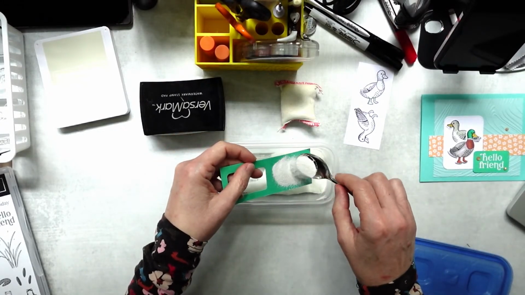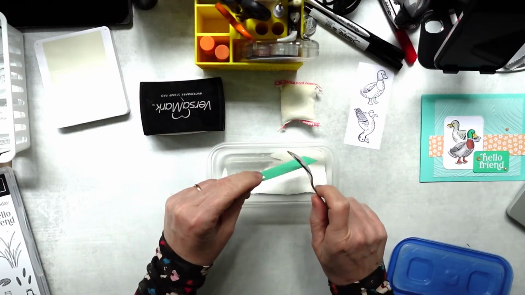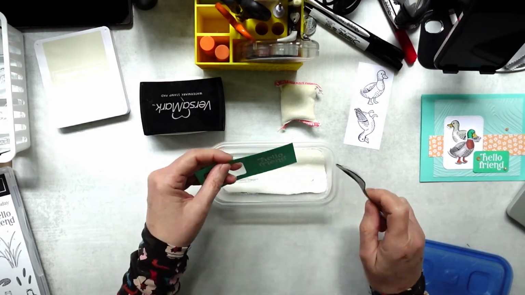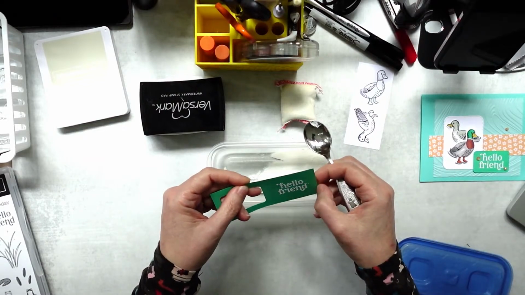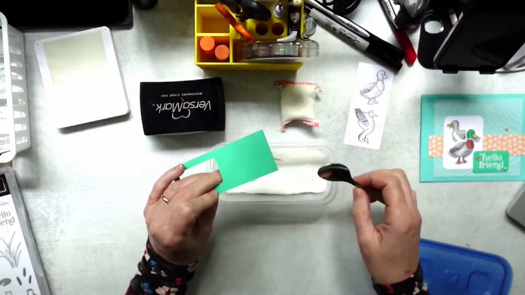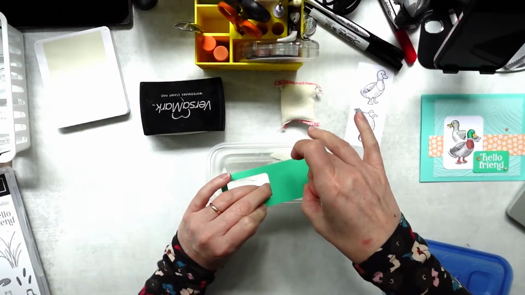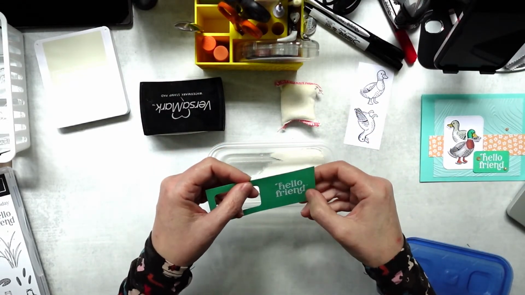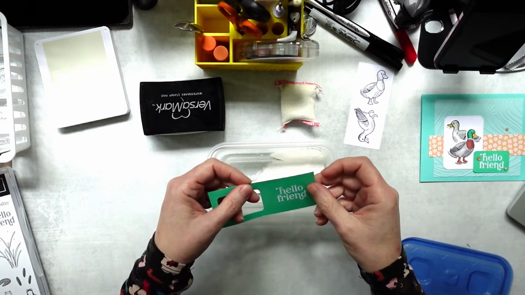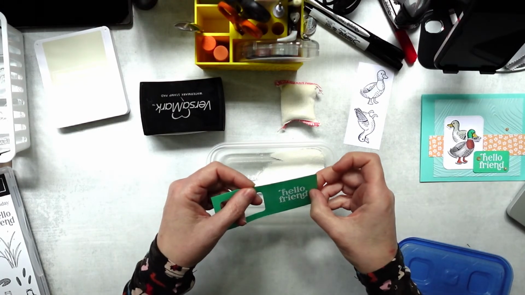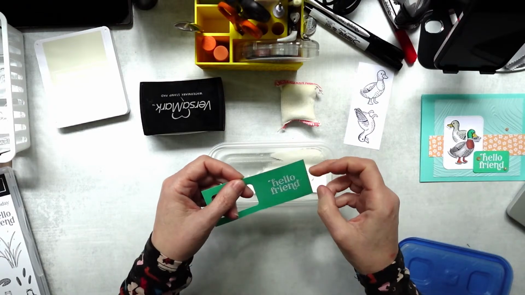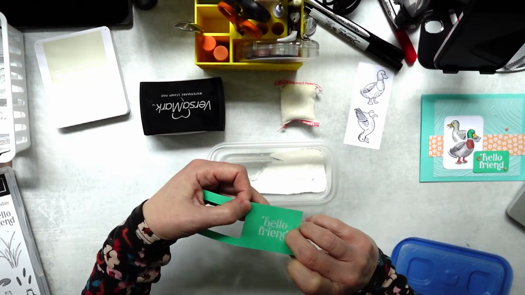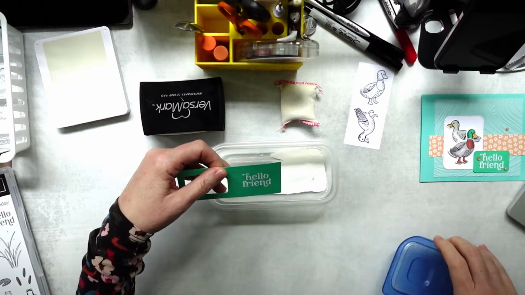So I just will cover that, spoon it over, dump off the excess. Oh, we do have some stray flecks, but sometimes if you just do this, it will take it off. Nope. I'm going to just do this then, and get the stray fleck off before it sticks on there.